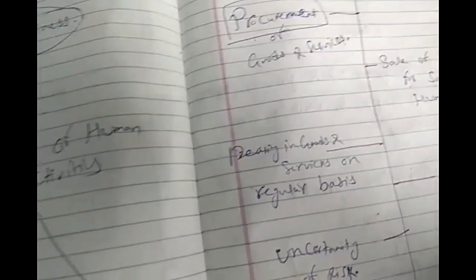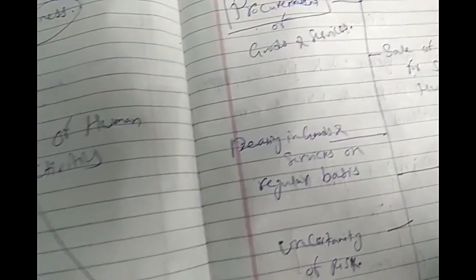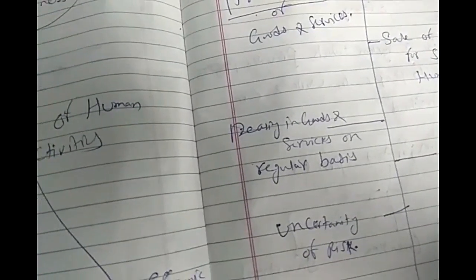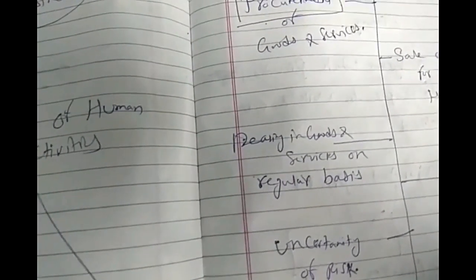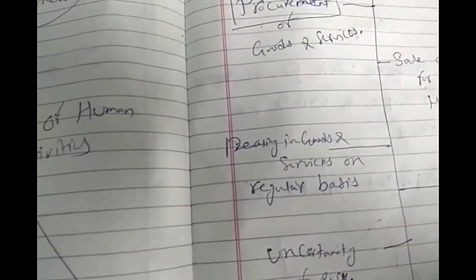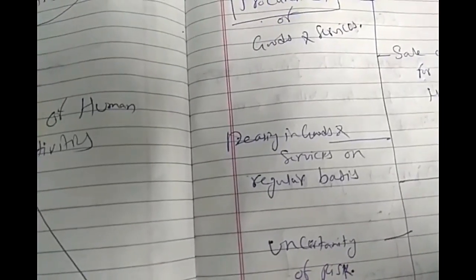If the production unit is not producing goods on a regular basis, how would it be possible for human beings to survive in the market? So that's why the goods should be dealt, provided, produced or arranged on a regular basis, not for a few days or for a short period of time.